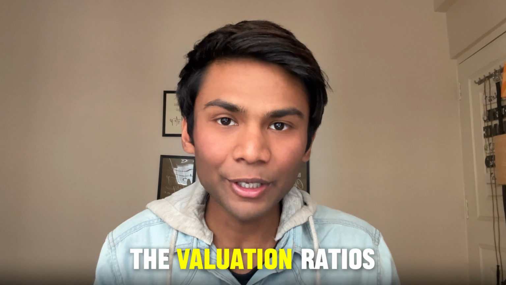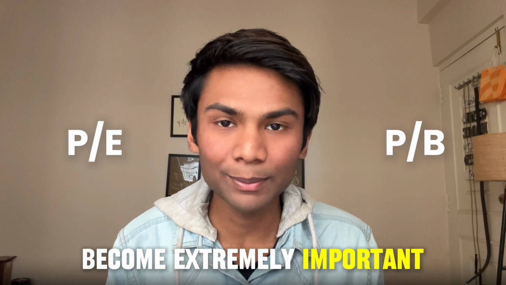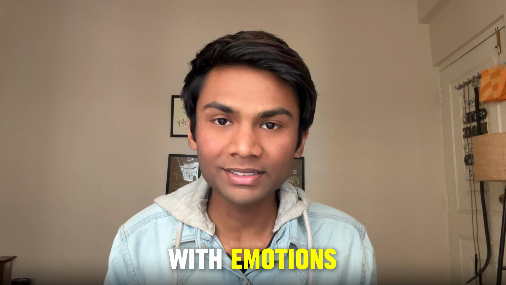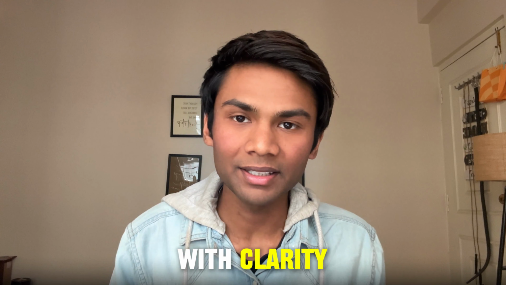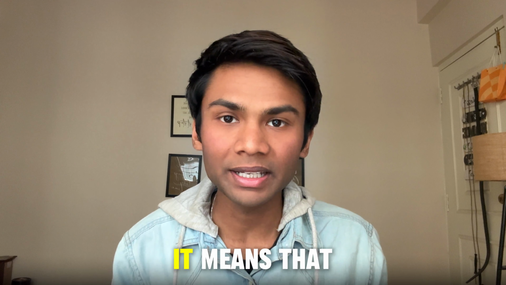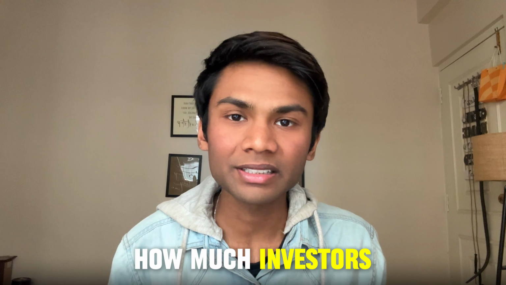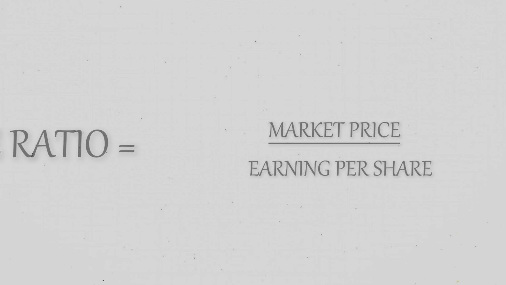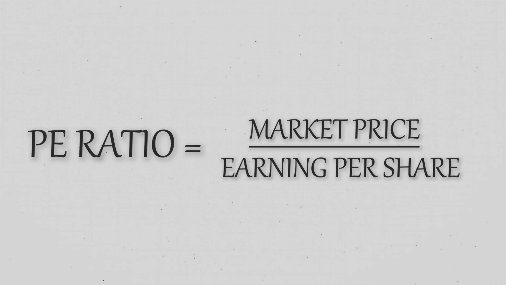This is where the valuation ratios like PE ratio and PB ratios become extremely important. Once you understand these ratios, you stop trading with emotions and start trading with clarity. Let's start with the PE ratio, or price to earning ratio. In simple terms, it means how much investors are willing to pay for 1 rupee of a company's earning. The formula is market price divided by earning per share.